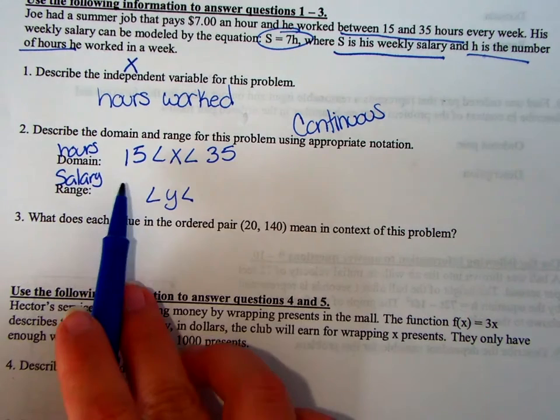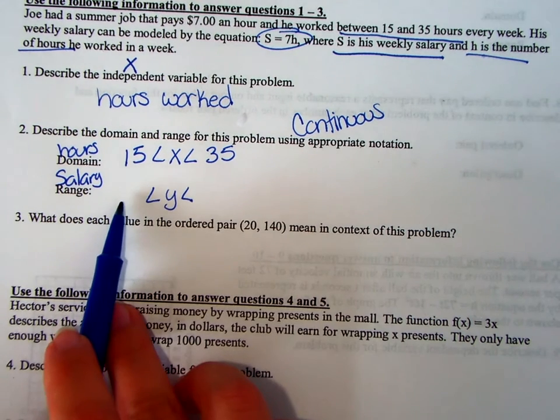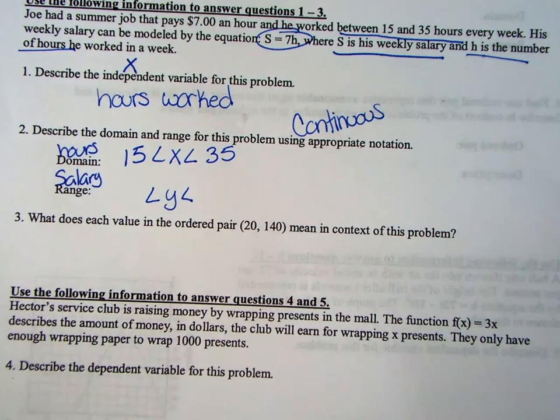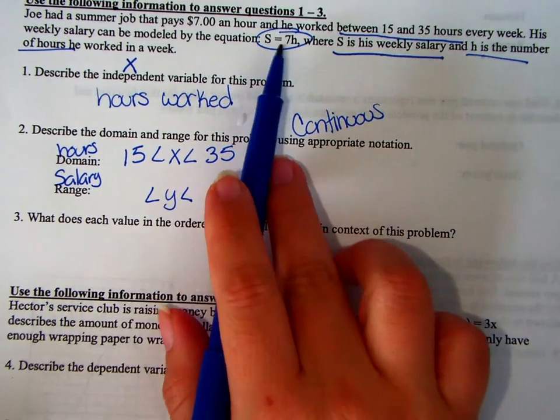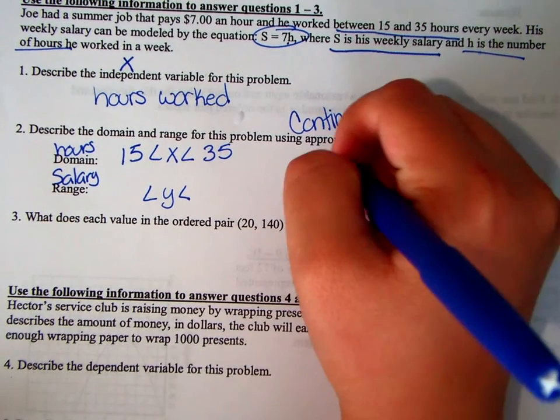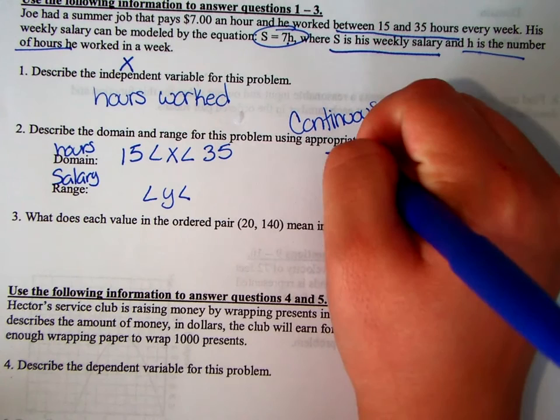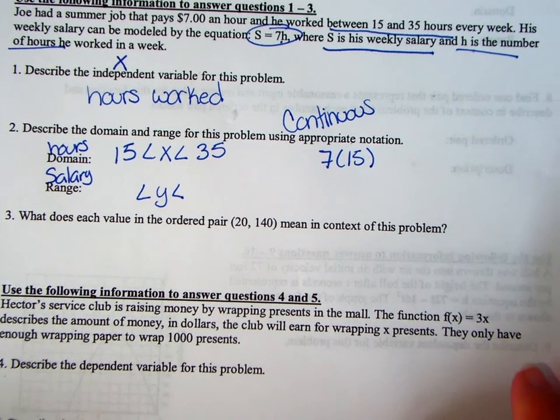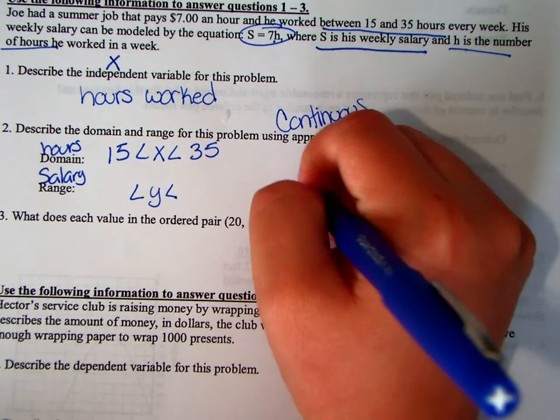If I work 15 hours, how can I find out how much I earned? What would I need to do? Multiply by what number? 7. Good, which is our equation up here. So 7 times 15 is... 105.